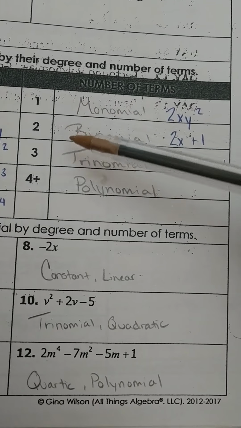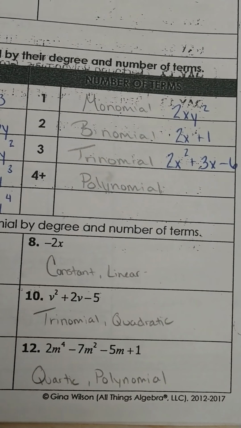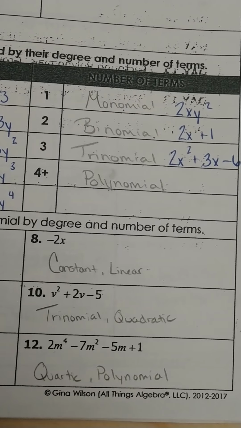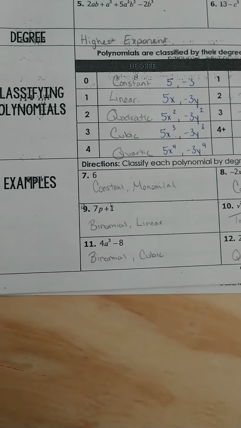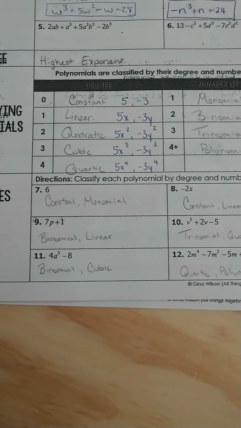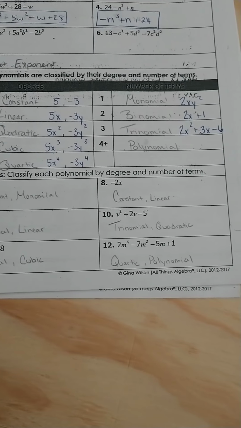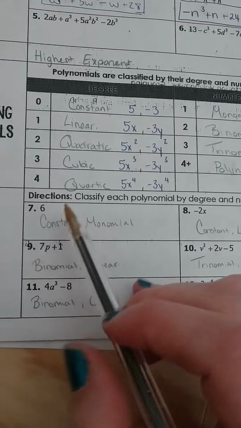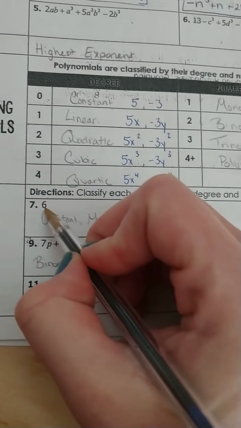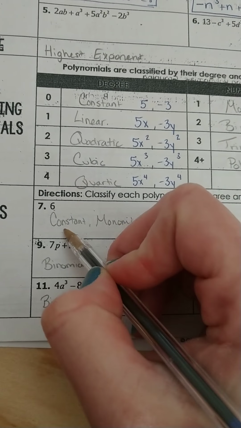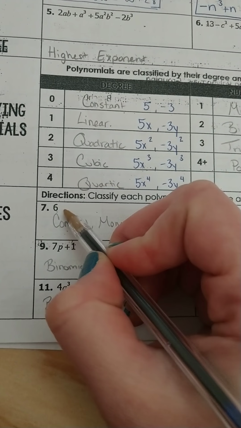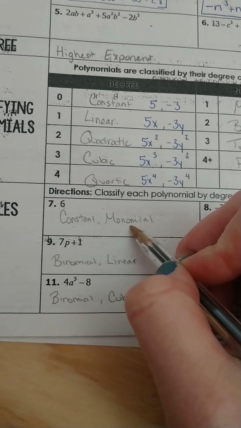And then lastly, if you have more than 3 terms, there's no cutesy name. It's just a generic polynomial. So, next set of examples. Classify each polynomial by the degree and number of terms. So if you're looking at number 7, that's 6. 6 has no variable, which automatically makes it a constant. And then there's no plus signs or minus signs, which makes it a monomial.